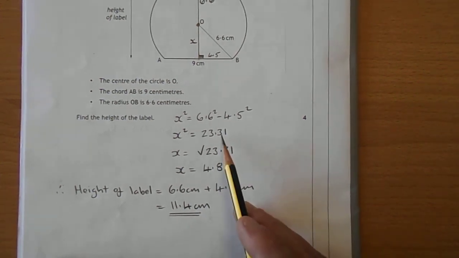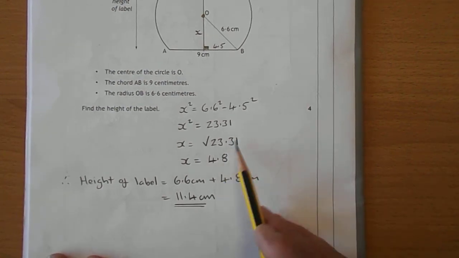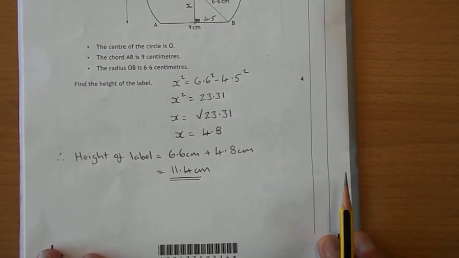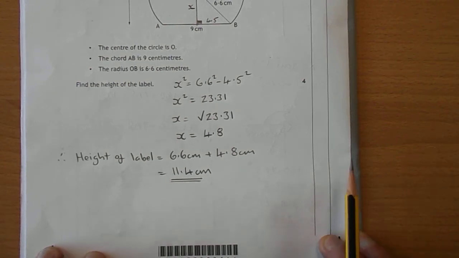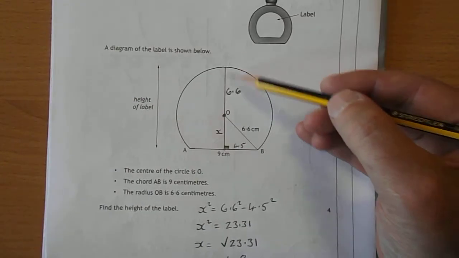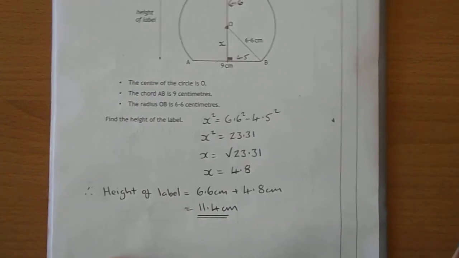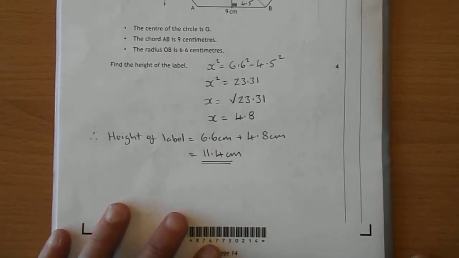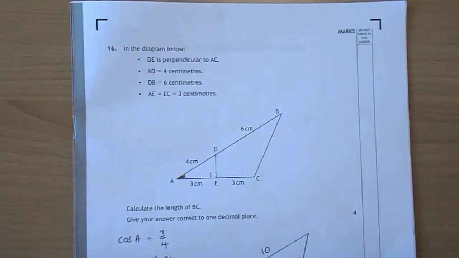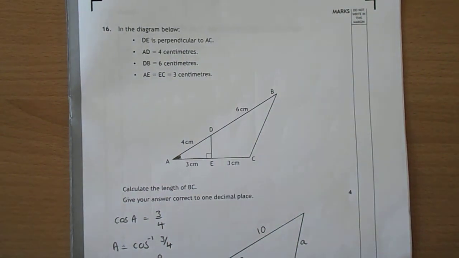Use your calculator, 23.31. And there we have x to ultimately be 4.8. So the height of the label is the 6.6 plus the 4.8, and you get the calculator out, and it's 11.4 centimetres.